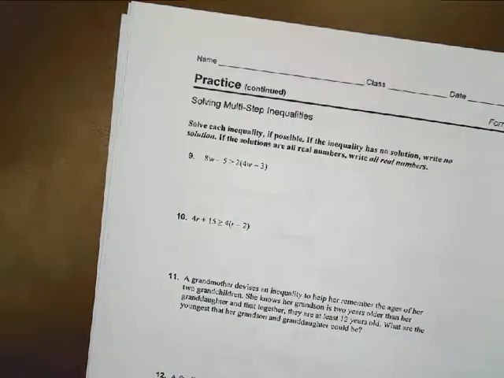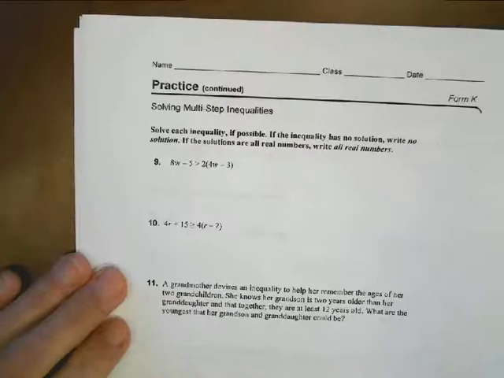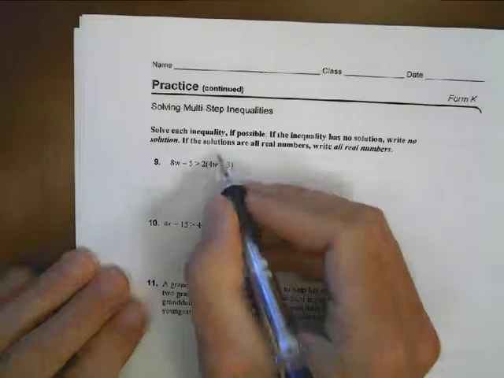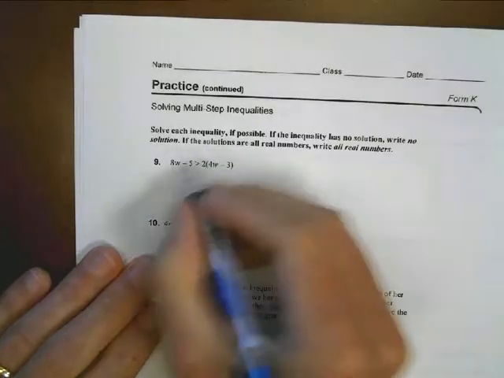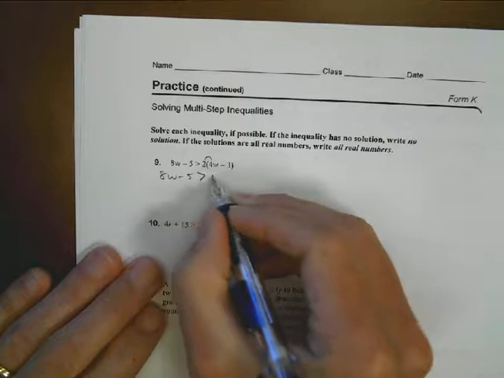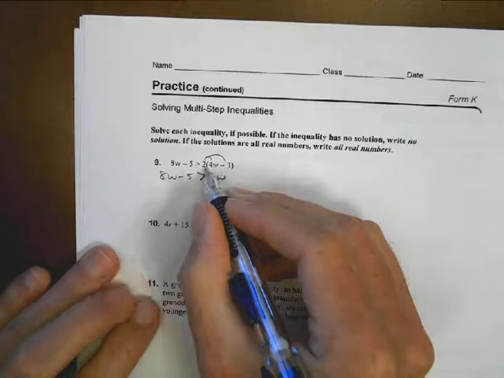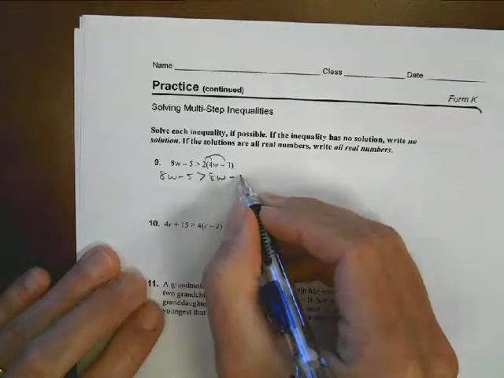On the back side, we're going to solve inequalities and decide if the solutions are all real numbers or if there's no solution, what it might be, and we'll kind of see. So let's take a look here. If I distribute this out, I have 8w minus 5 is greater than 8w, and then this becomes 2 times 3 is negative 6.